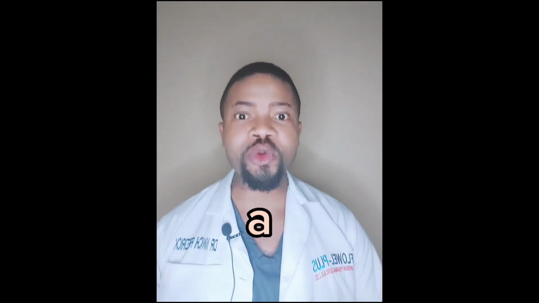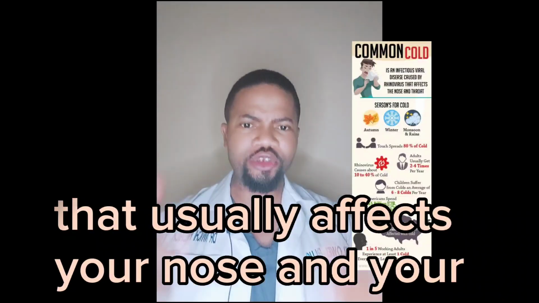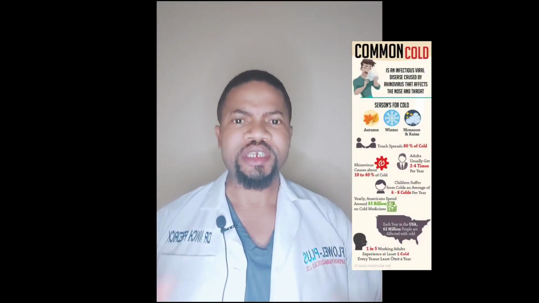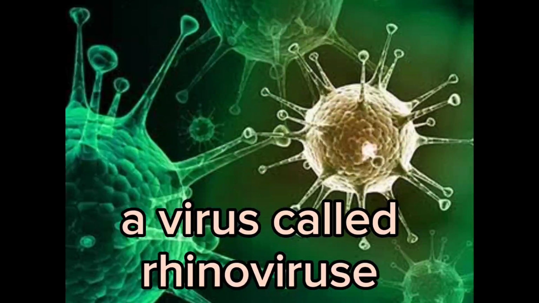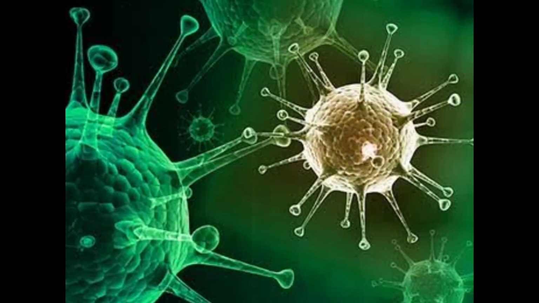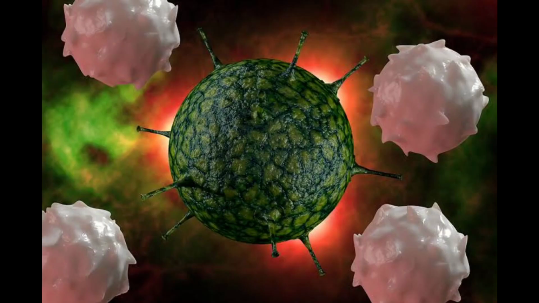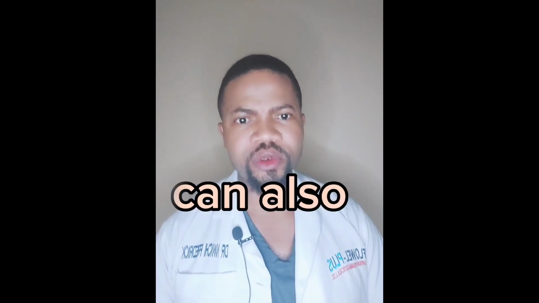The common cold, also known as the flu, is a viral infection that usually affects your nose and your throat. You know, the common cold is caused by a virus called rhinoviruses. They are the major ones that cause it. Then you have things like adenovirus, respiratory syncytial virus. Then things like coronavirus can also lead to the flu or the common cold.